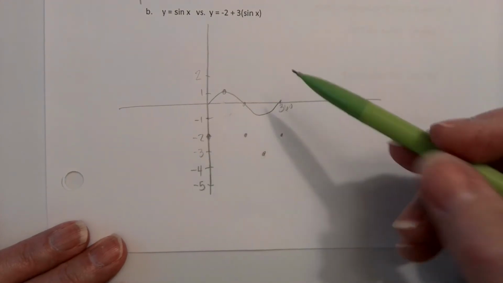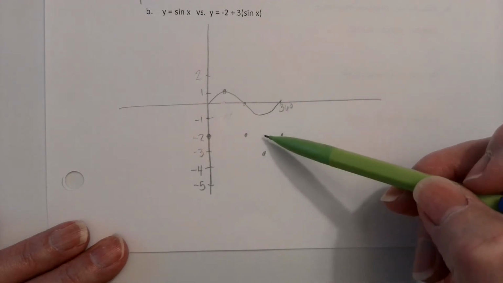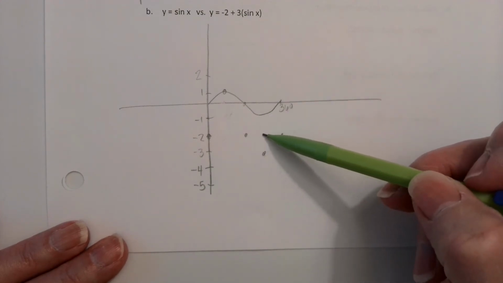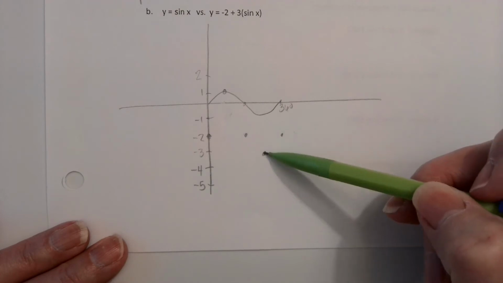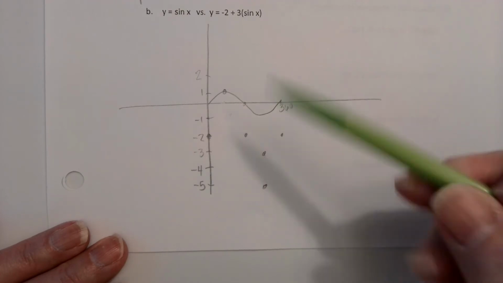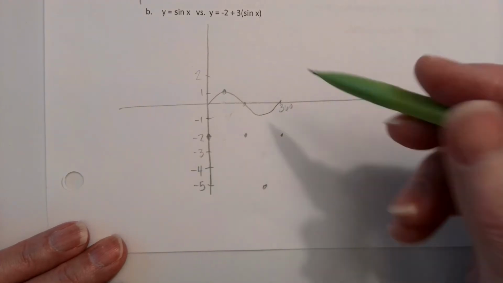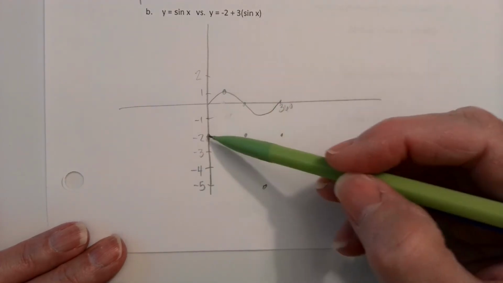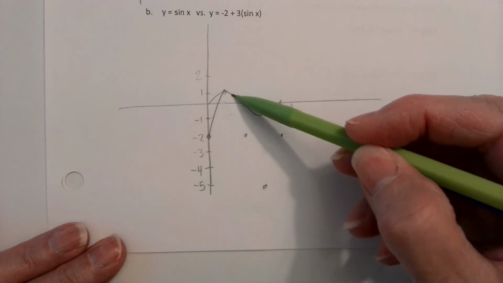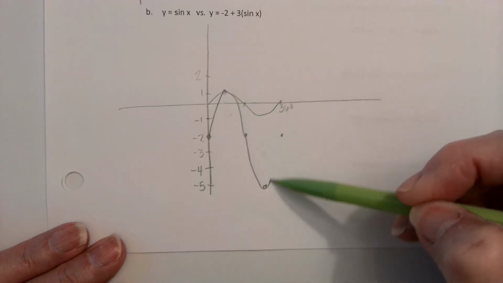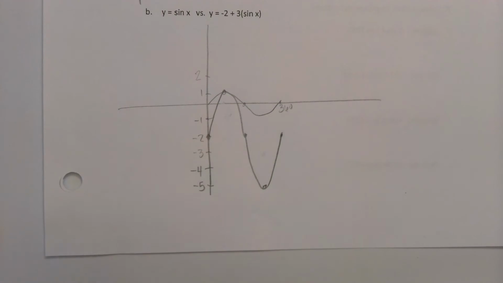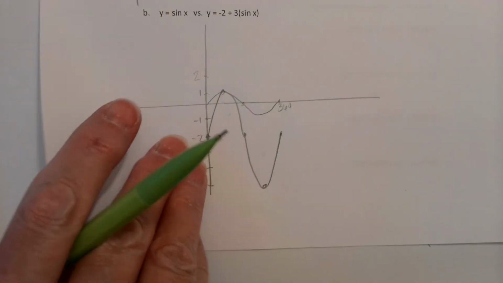So this one right here, this is my center line, and I want to go down 3. 1, 2, 3. So the amplitude has increased as well as a change in a shift. So we're going to do this and like this. Okay, hopefully that's helpful. Let's look at the back.